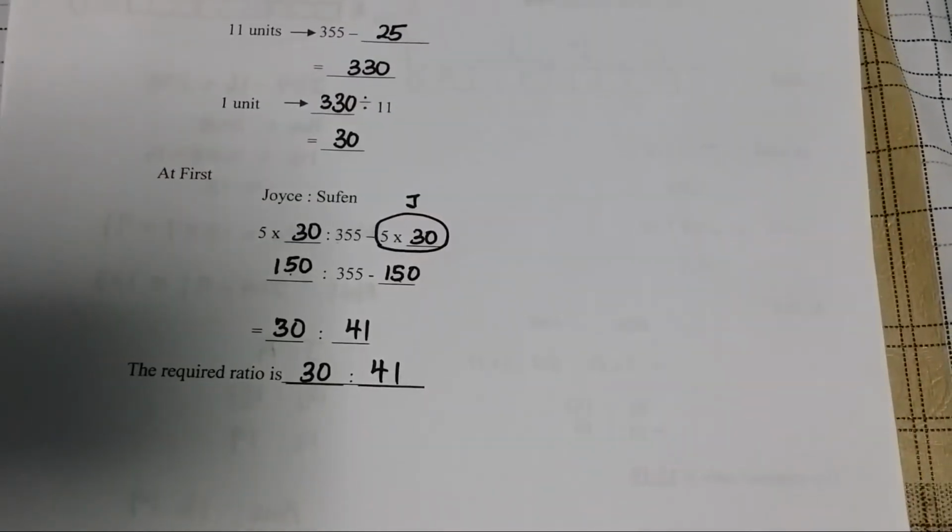I hope you get this. Alright, next week, after I mark, I'll check the solution. I'll post the solution, sorry.